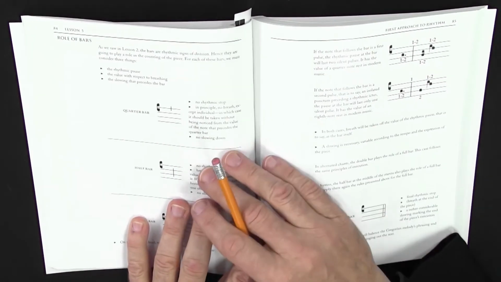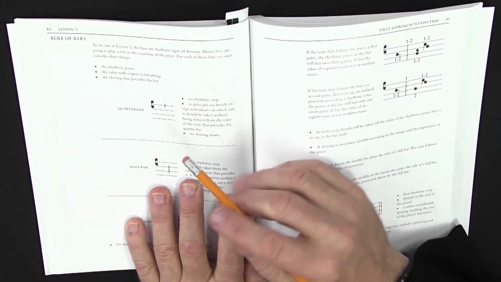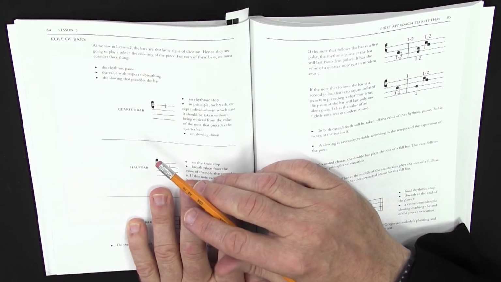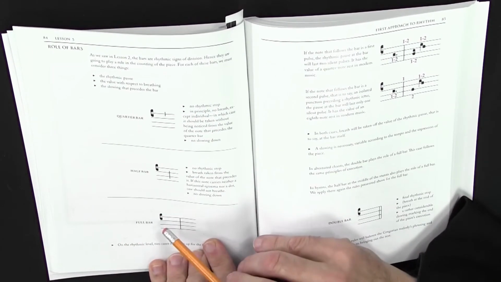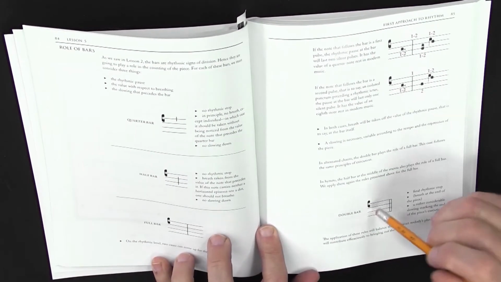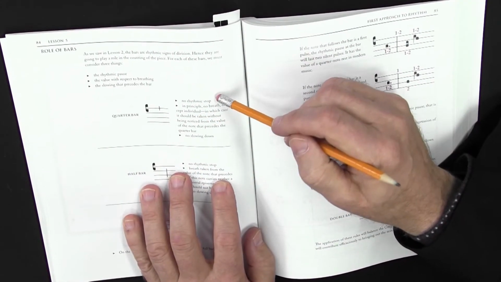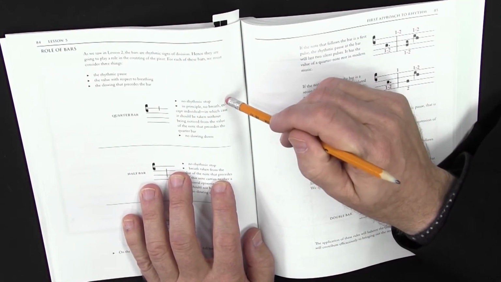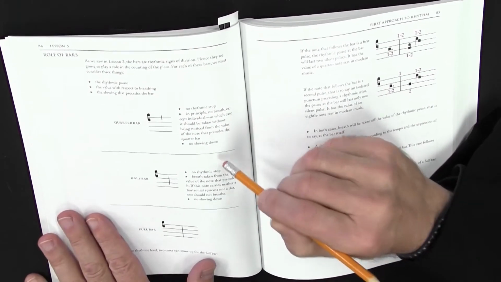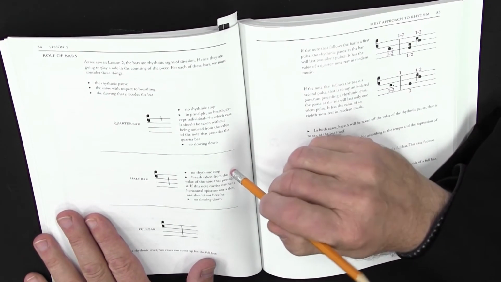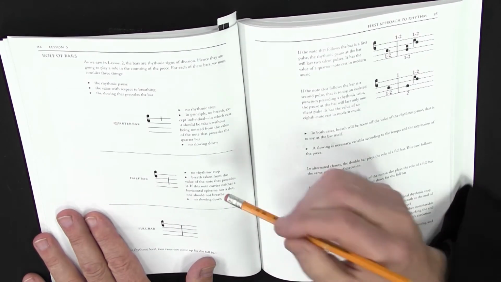Beginning on page 84, you have detailed all the rules and the rhythmic considerations for the bars. For the quarter bar, for the half bar, for the full bar, and for the double bar. Briefly, quarter bar: no rhythmic stop, in principle no breath, and no slowing down. For the half bar: no rhythmic stop, breath taken from the value of the previous note, especially if it's long, and there's no slowing down.